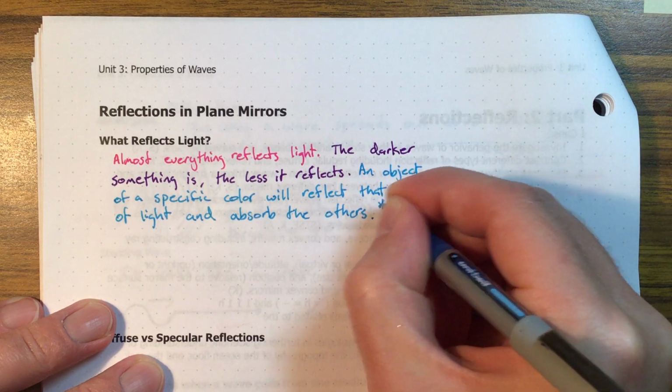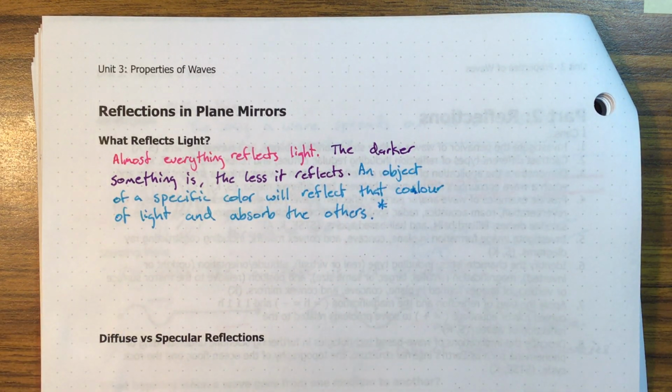Now this gets a really big asterisk by it because it's not wholly true. Because you can fool your eyes into thinking something is yellow by giving it red and blue light. Okay, so it's how a computer screen works.